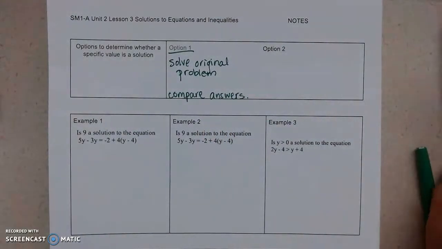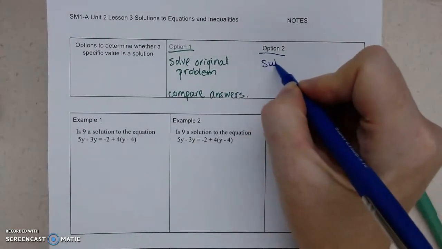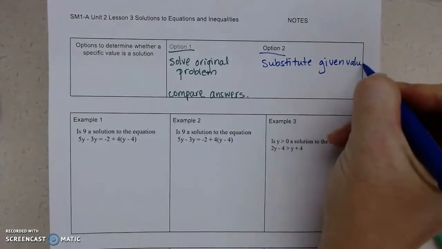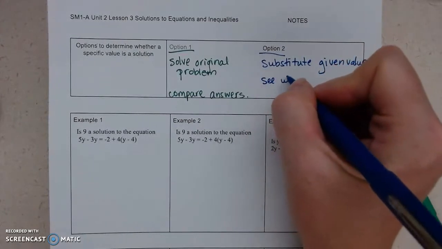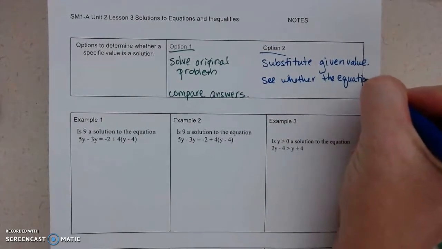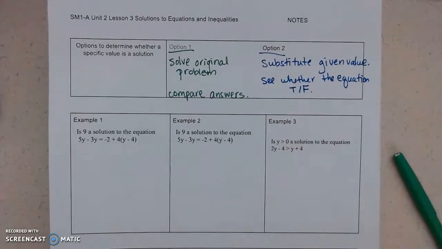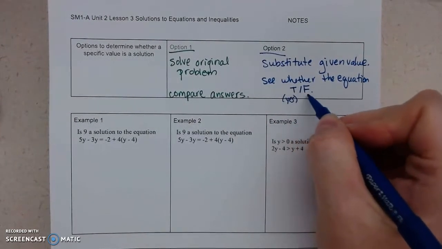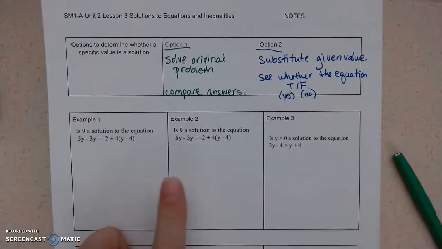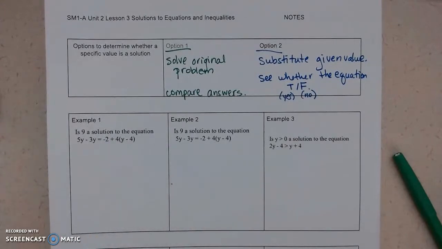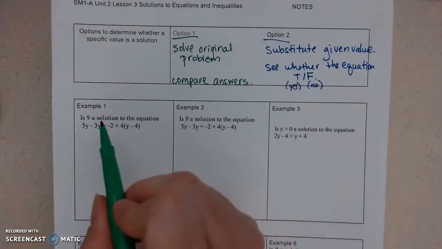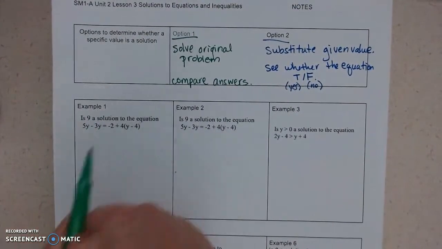Option number two is you can substitute the given value, and then you want to see whether the equation is going to be true or false. Obviously if it's true, it's yes, that is the solution. If it's false, then no, that was not the solution. So you get to pick. I'm going to pick both options to show you, and then as a student, you'll decide which one you want. That's why these two questions are the same. It's not a typo. So for example 1, is 9 a solution to the equation?